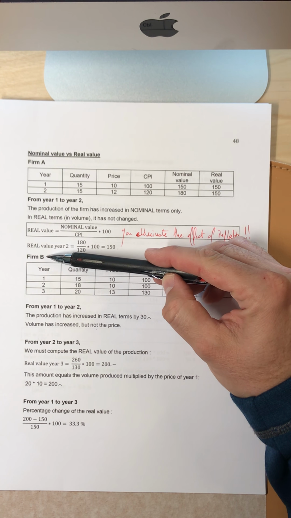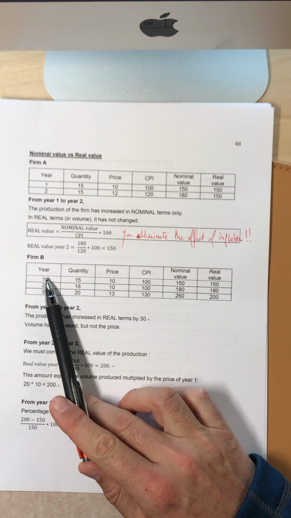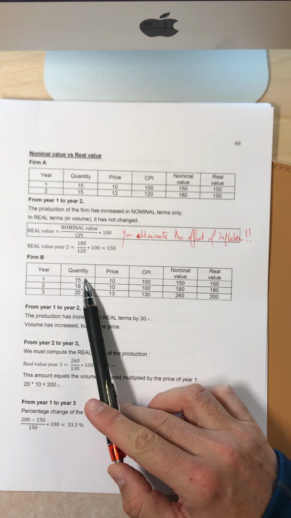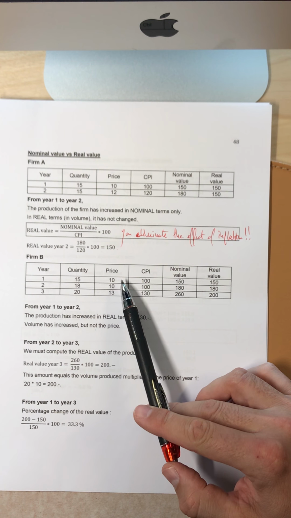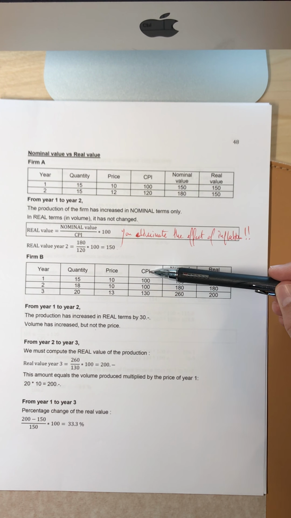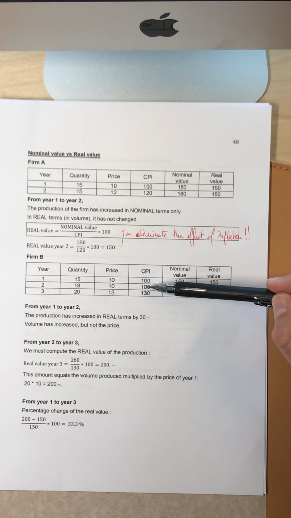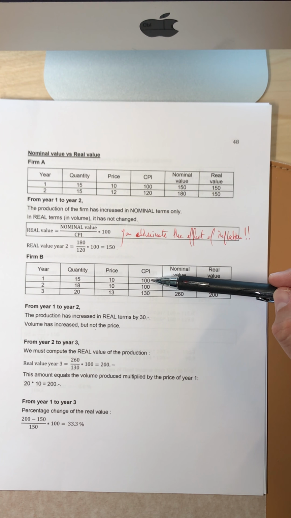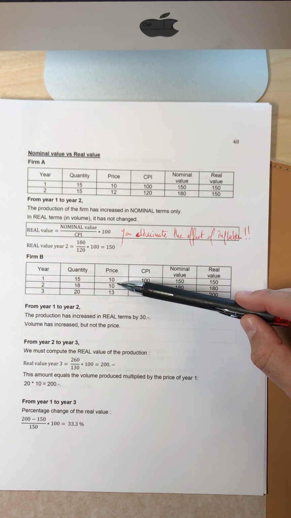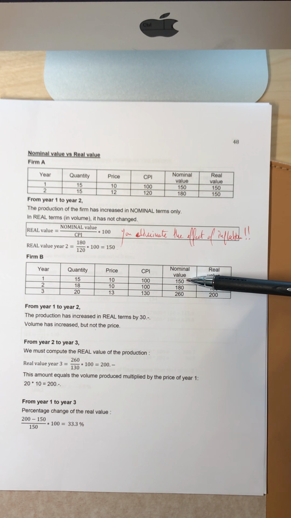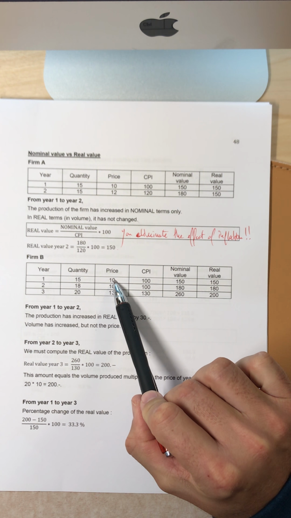Let's have a look at the firm B. Firm B, you have 3 years, 1, 2, 3. Quantity produced, 15, 18, 20. The price, 10, 10, 13. So the price doesn't change for the first 2 years. And obviously the CPI follows the prices. So 100, 100, 130, which is exactly the same increase as the price.